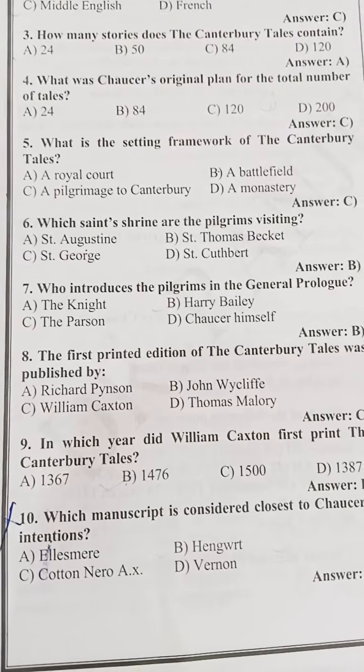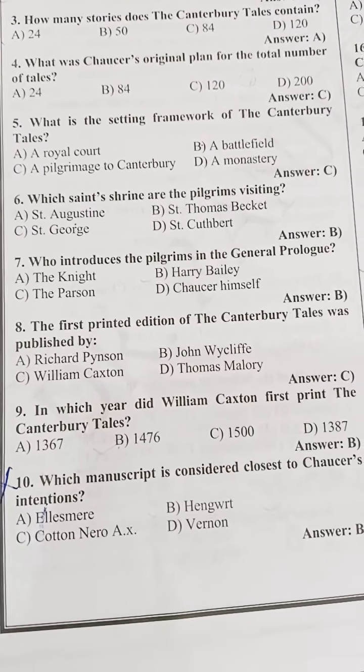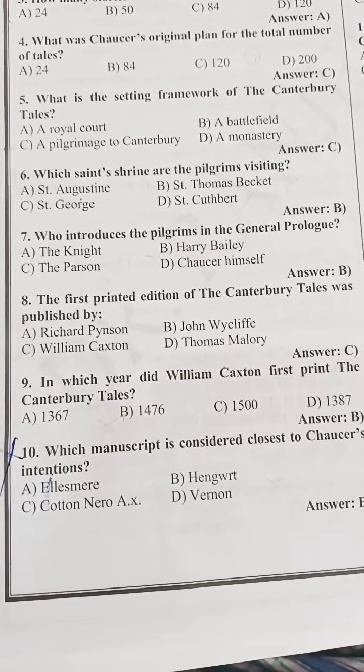What is the setting framework of the Canterbury Tales? The pilgrimage to Canterbury. Which saint's shrine are the pilgrims visiting? So it is B, Thomas Becket. Seven, who introduces the pilgrims in the general prologue? So the answer is B, Harry Bailey.